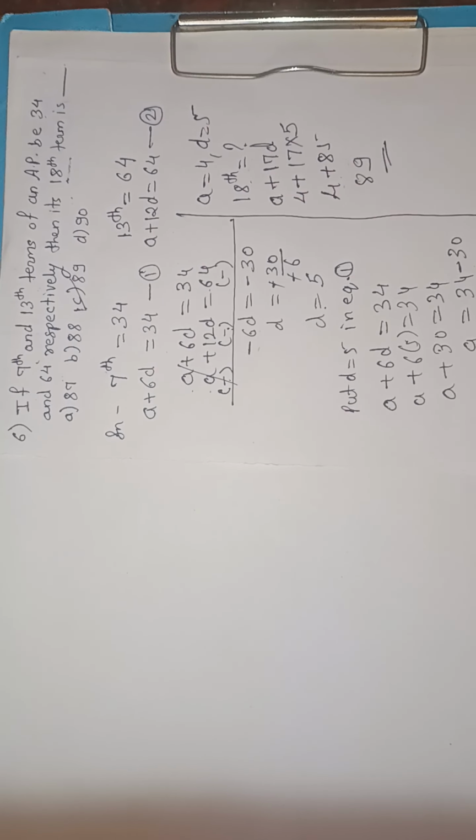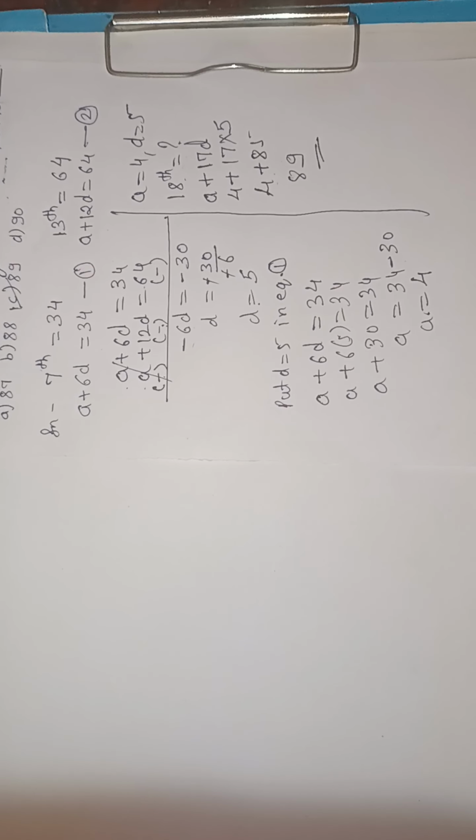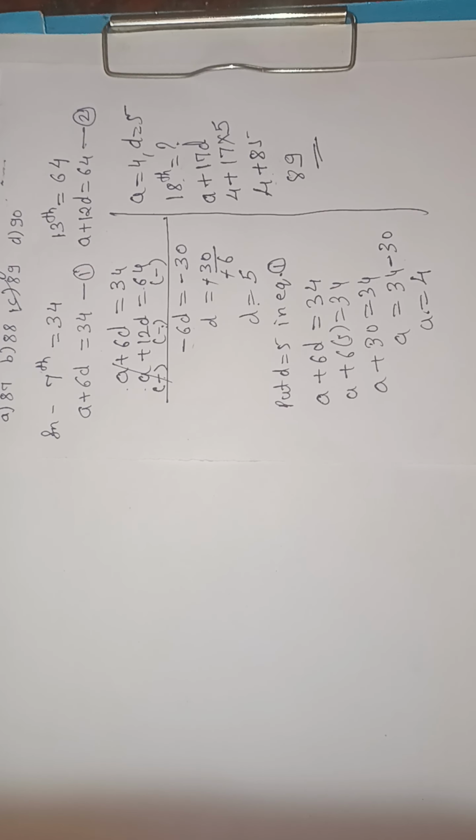So C is the correct option. Okay, so like this you have to solve this problem.